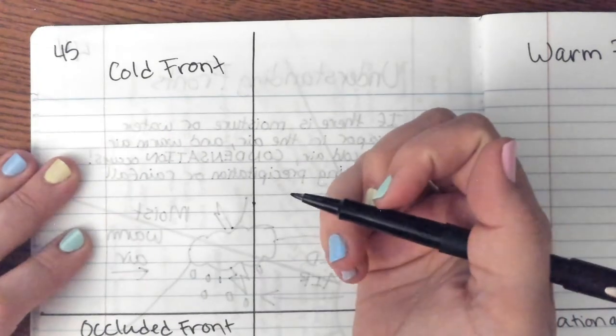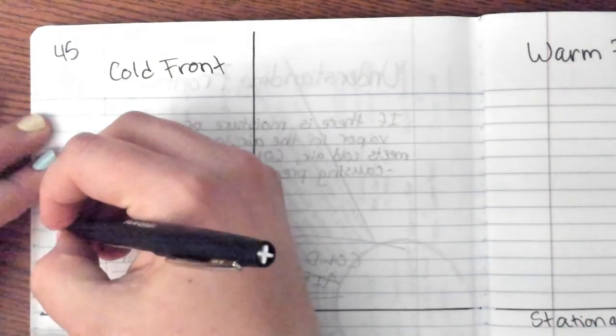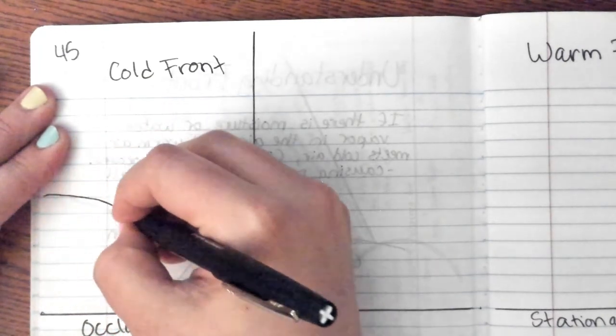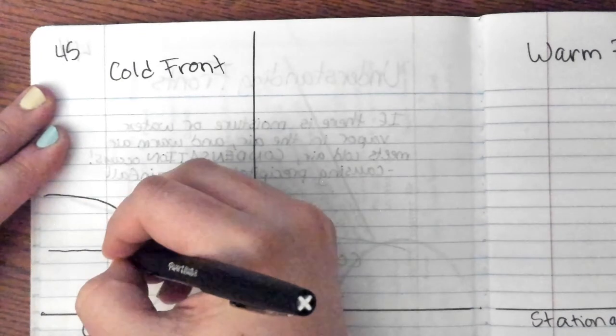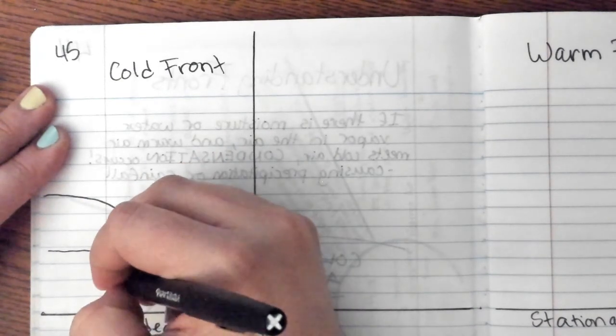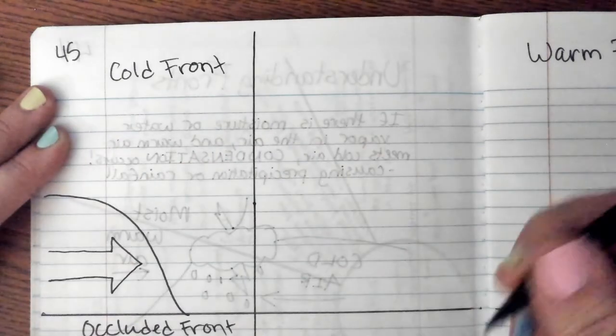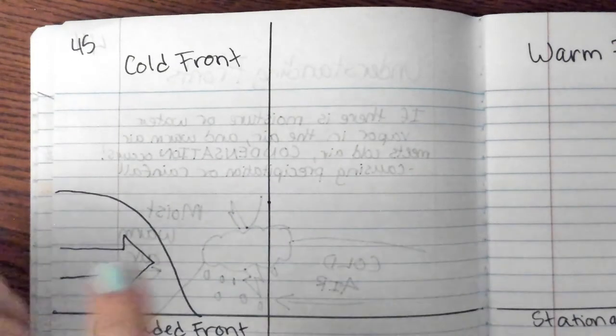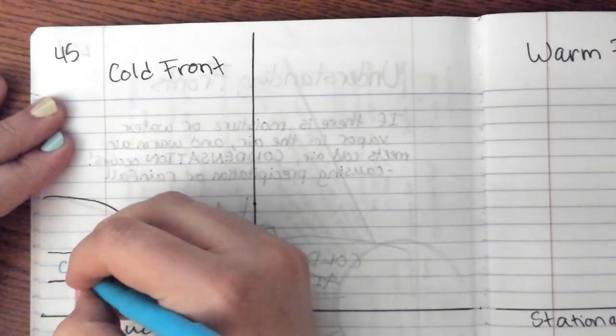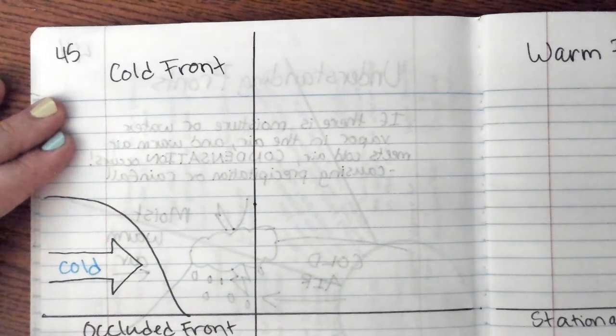When I have a cold front, the thing I'm going to be looking at is I have an air mass moving in, so I'm going to draw that. Then an arrow, kind of big, pointing which direction it's going. And I'm going to take a blue color just so I can see it clearly. And I'm going to make sure I know that that says cold, okay? My cold front moving in.